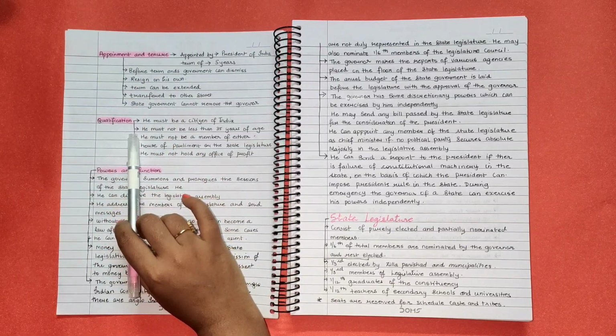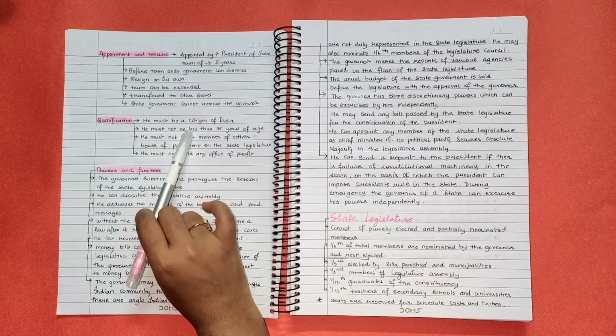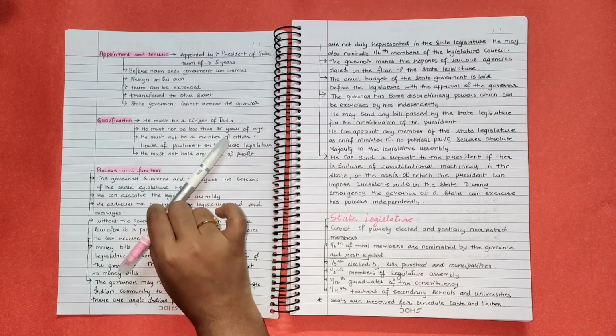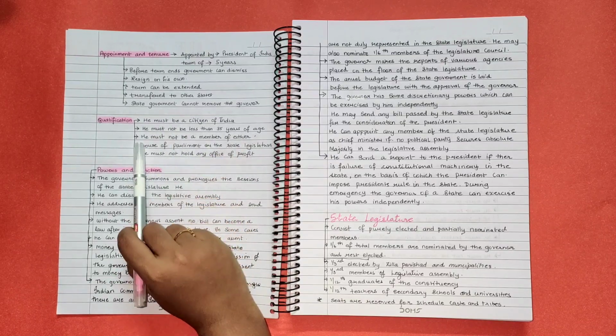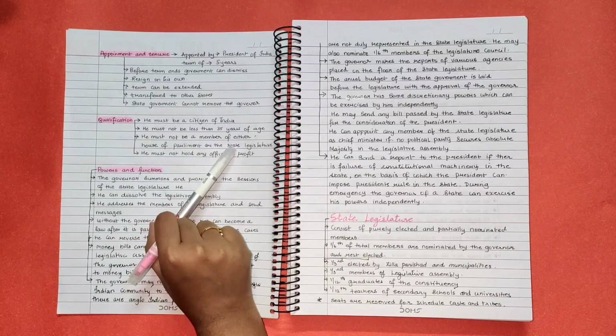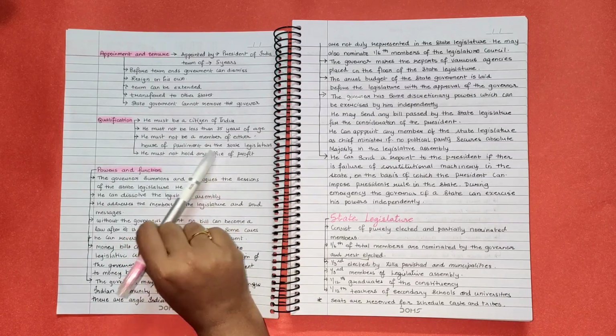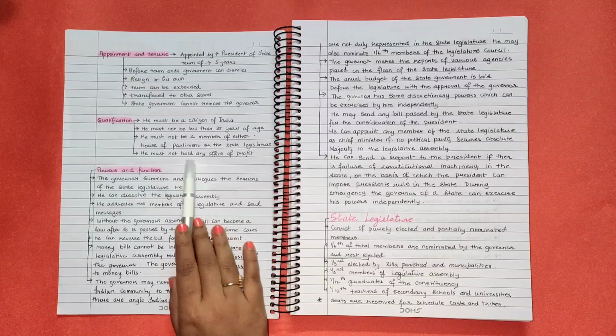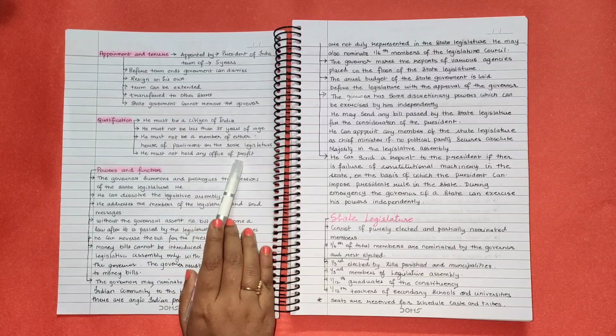Qualification required to be a governor. He must be a citizen of India. He must not be less than 35 years of age. He must not be a member of either House of Parliament or the state legislature. He must not hold any office of profit.